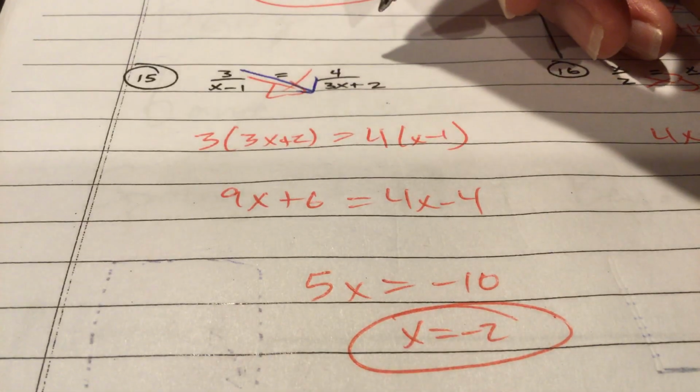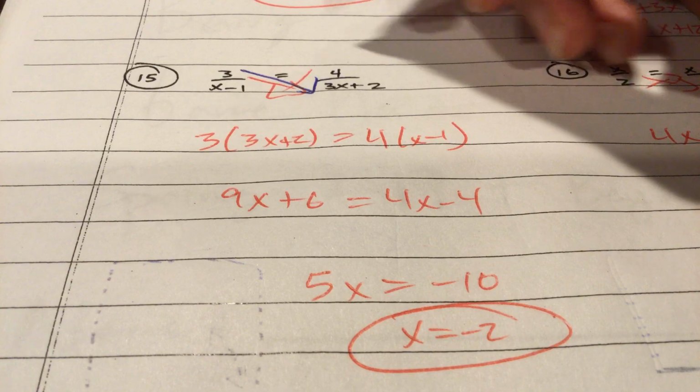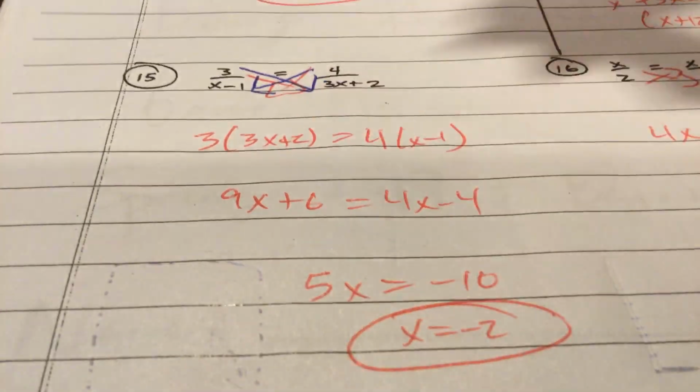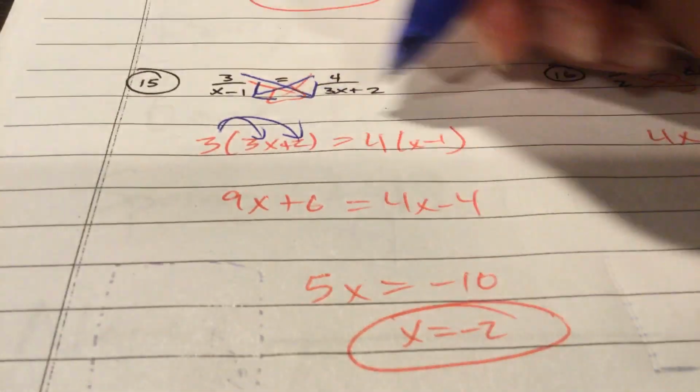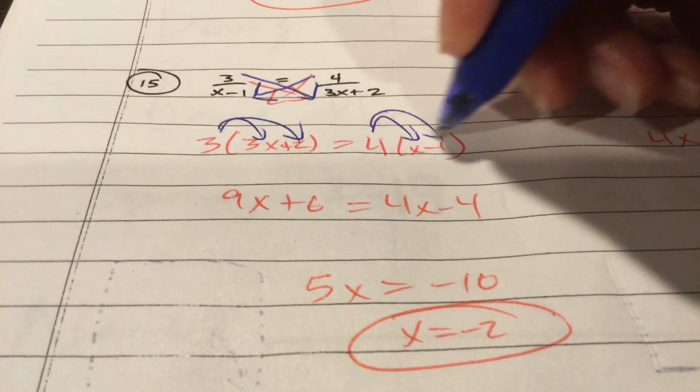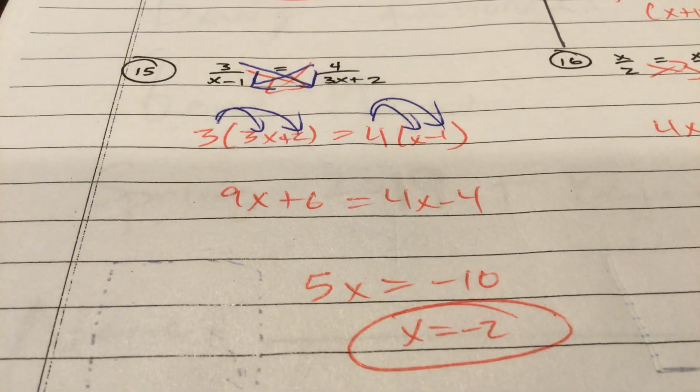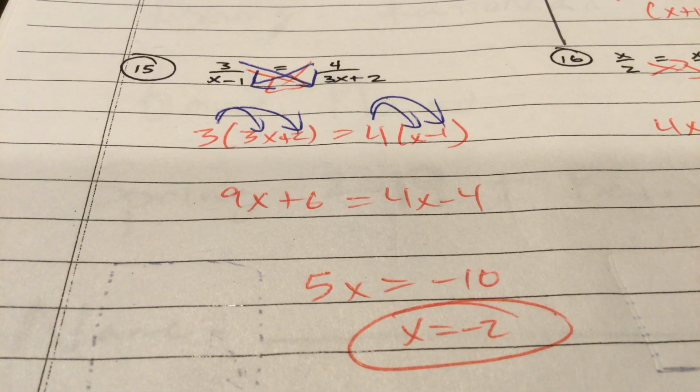3 times that quantity, 3x plus 2, is equal to 4 times that quantity, x minus 1. 9x plus 6 is equal to 4x minus 4. Subtract 4x from both sides. Subtract 6, you get x is a negative 2.